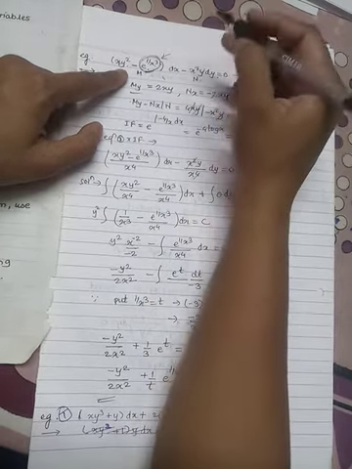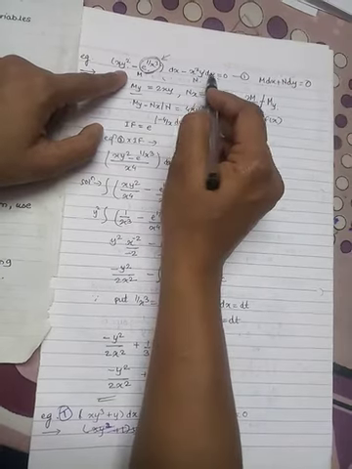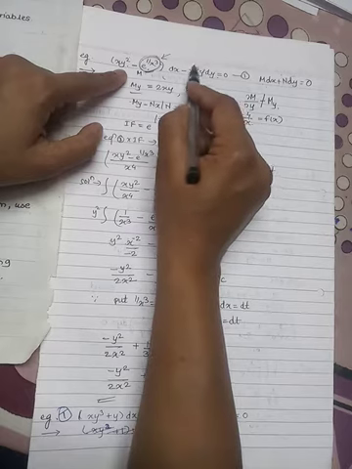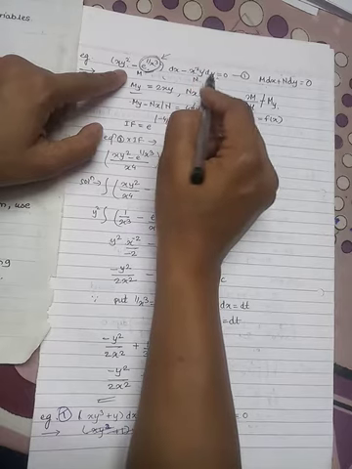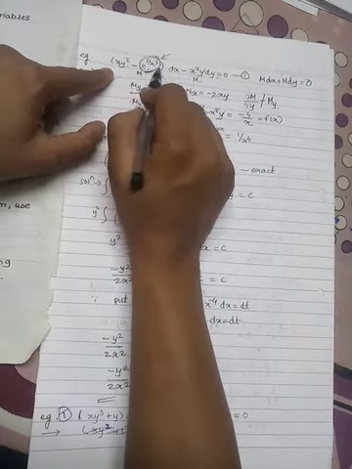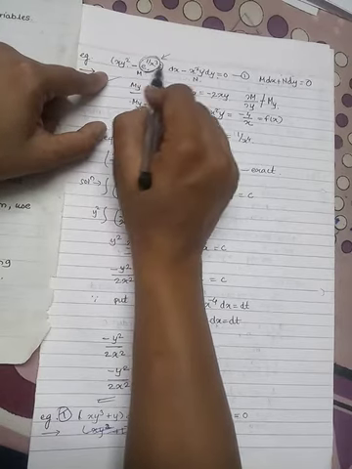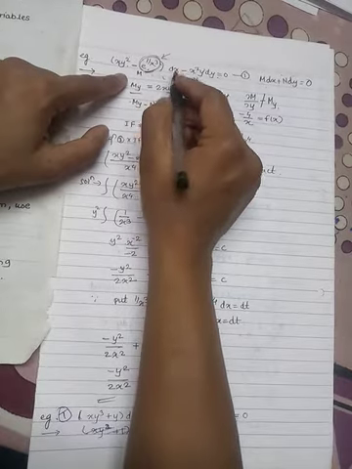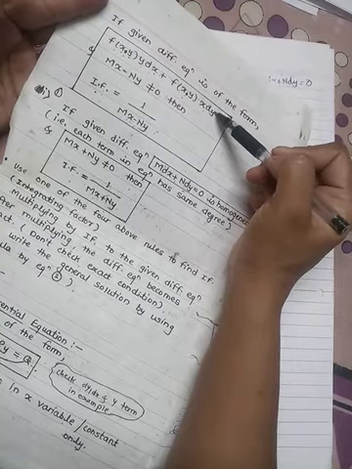Then the y dx plus x dy form. So here y dx plus x dy. Here x square means x into x, so x dy is there, but we can't take y common from these two terms because y is absent. So y dx is not there. The form is this: y dx plus x dy.